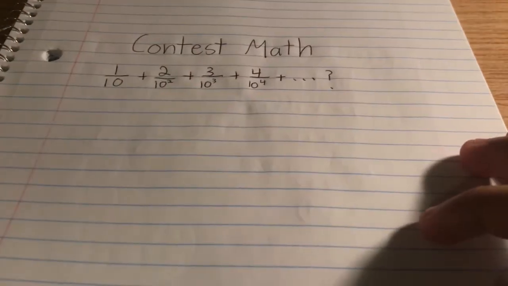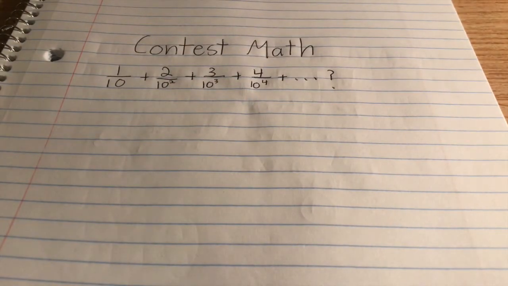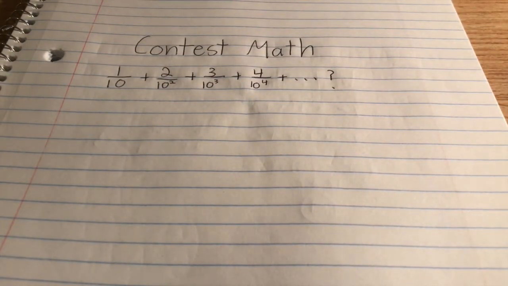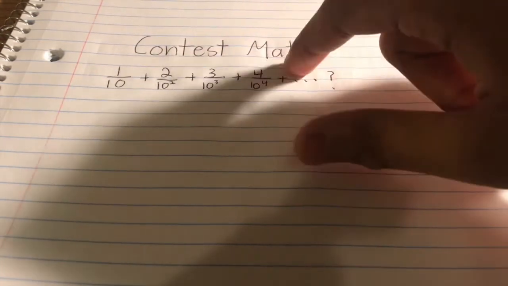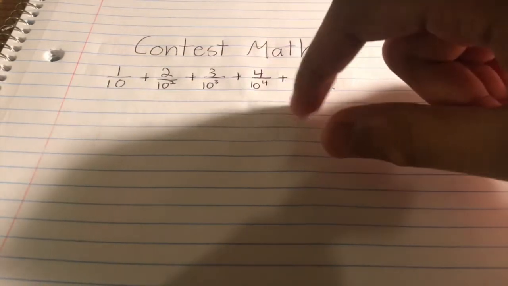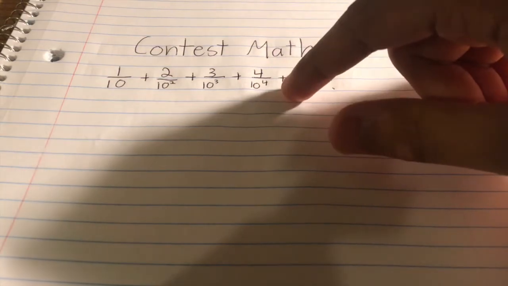Let's look at a contest math question that uses an infinite geometric series right here. It's almost the same thing except for one pretty important thing. Instead of 1 divided by 10 plus 1 divided by 10 squared, it's 1 divided by 10 plus 2 divided by 10 squared plus 3 divided by 10 cubed plus 4 divided by 10 to the power of 4.